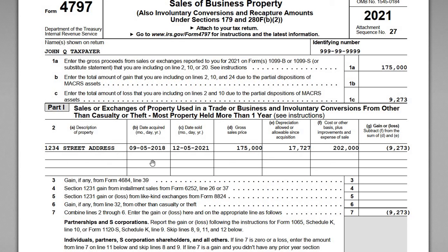So we have the property address, date acquired and sold, the cost basis, right? So there's the $202,000: $200,000 cost, $2,000 in selling expenses. The depreciation that was allowed or allowable is the same, $17,728. And now we note here our gross sale price isn't $250,000 anymore, it's $175,000. So we have a loss on the sale, right?